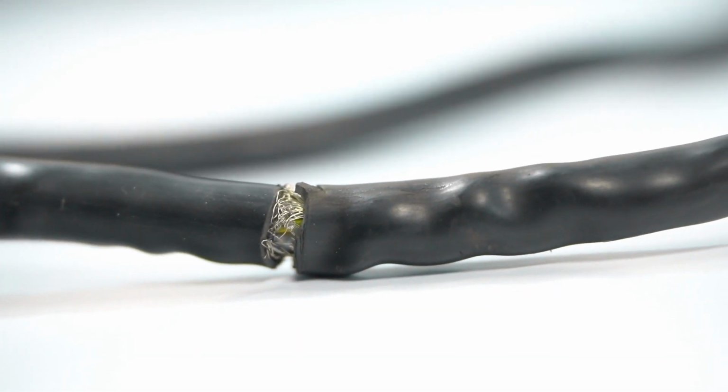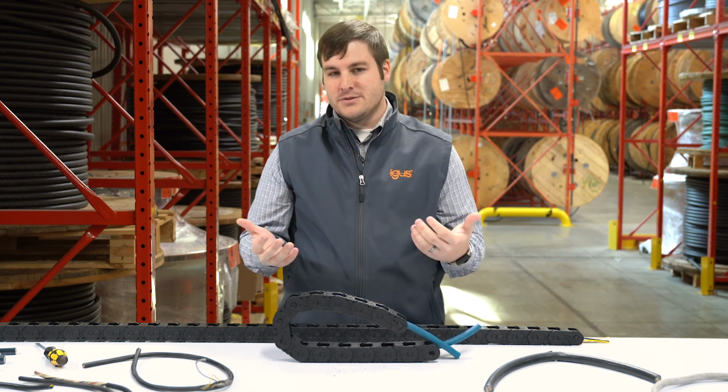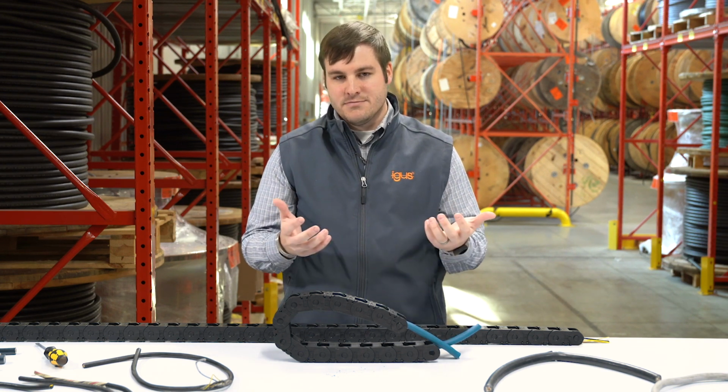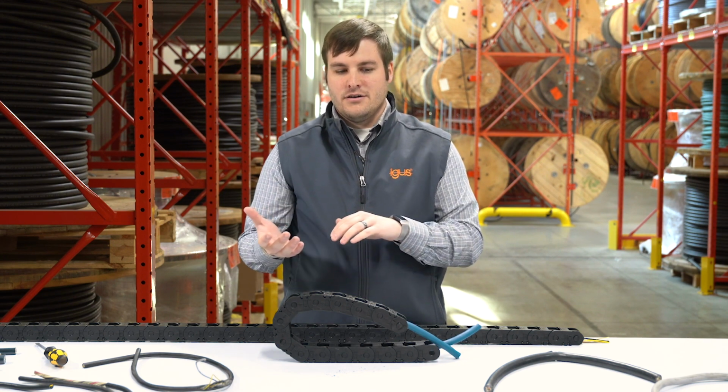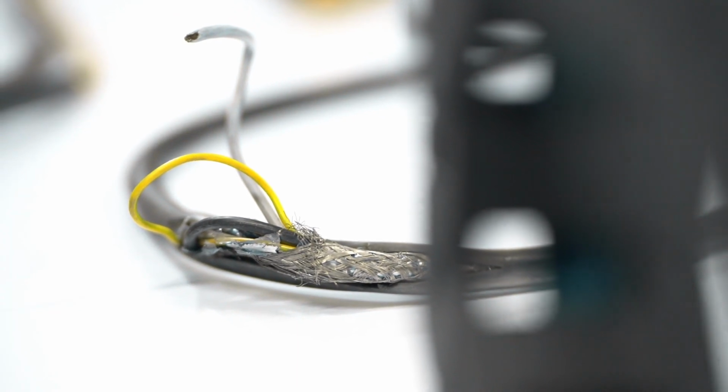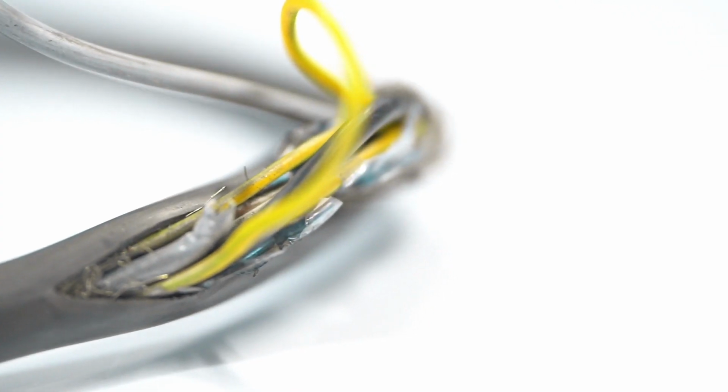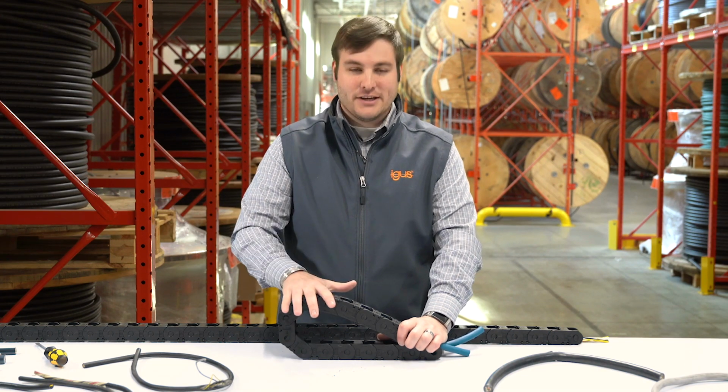With jacket swelling, that occurs when there are different types of media, oils, chemicals, coolants, that kind of thing, that are put on a cable that isn't actually resistant to those different materials and media. So what ends up happening is those outside influences get absorbed into the jacket material and therefore start to cause other failures, including jacket cracking. But the swelling is the first thing that happens, so that's why we make a distinction between the two failure modes.